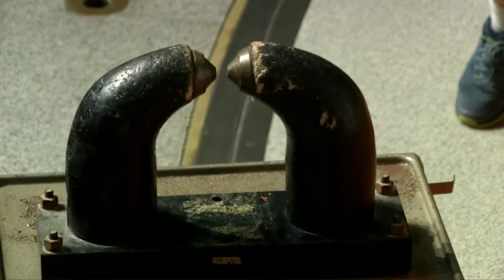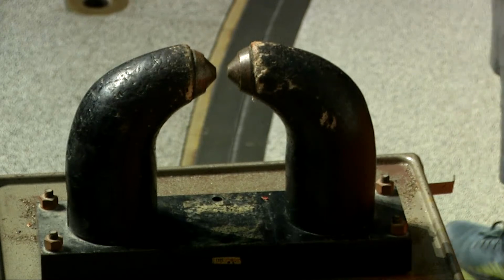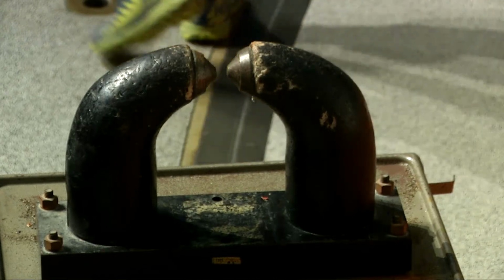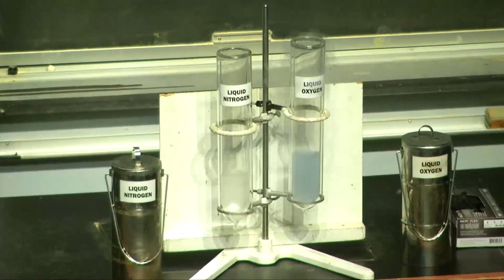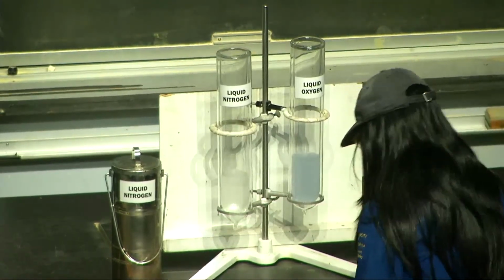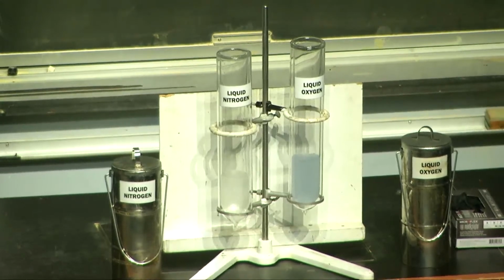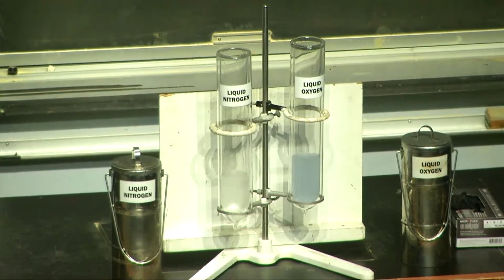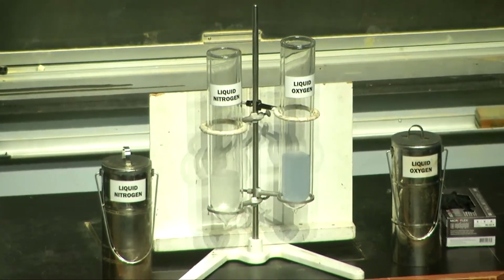And look at how beautiful liquid oxygen is. This beautiful pale blue color. What is liquid oxygen doing? How is it interacting with visible light? Yes? It's absorbing some of it. It's blue. Liquid oxygen is absorbing somehow some visible light.